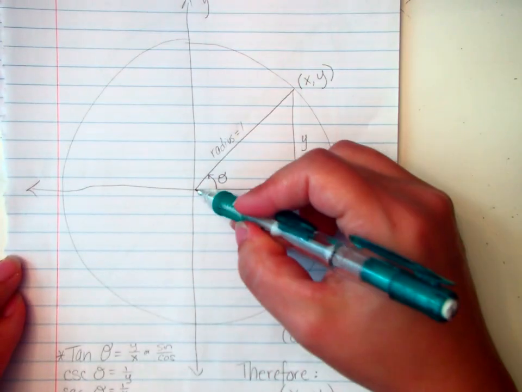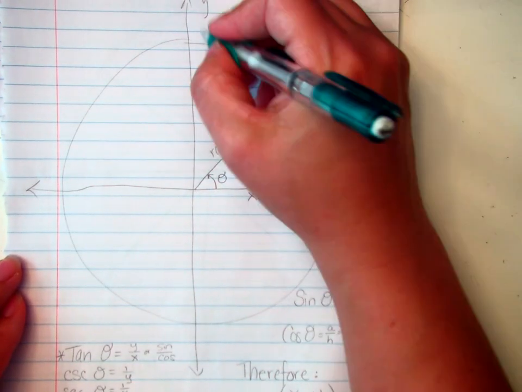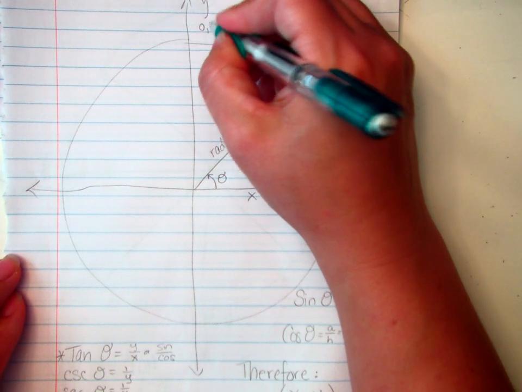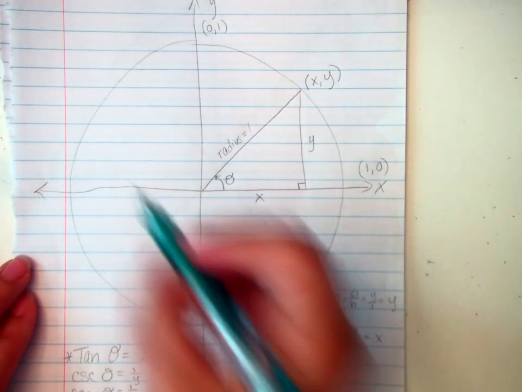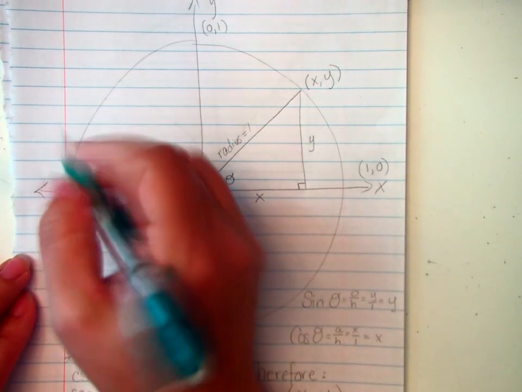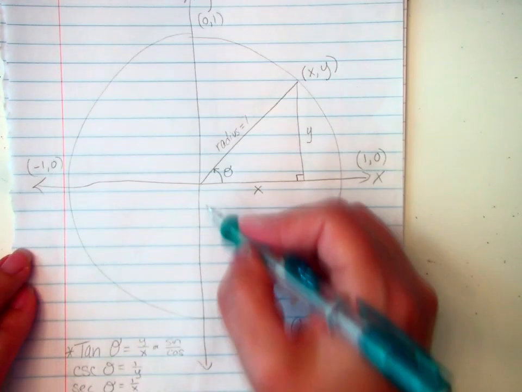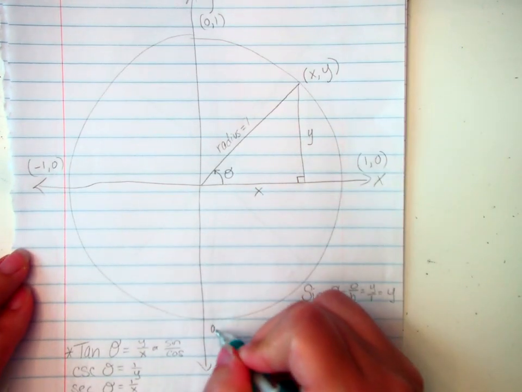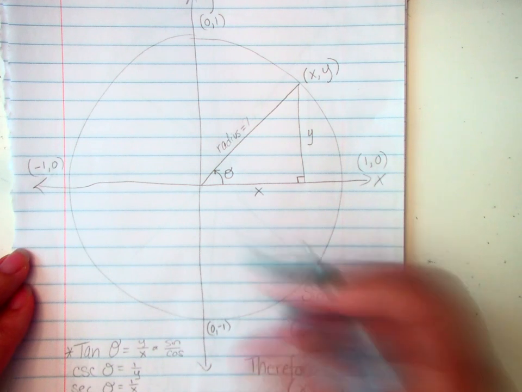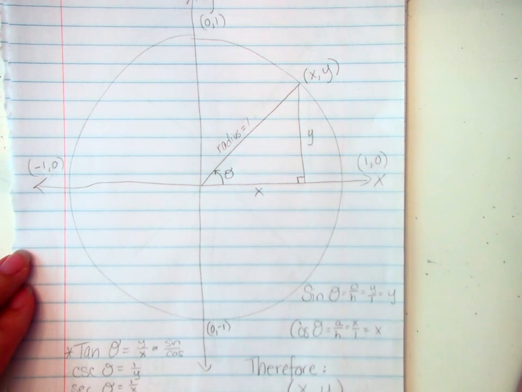From 0, 0 and I go up 1, now I'm at 0, 1. Over here, if I go left 1, it's negative 1, 0. And here, I'm going to go down 1, so it's 0, negative 1. So that's just our coordinate plane, how we graph our points.